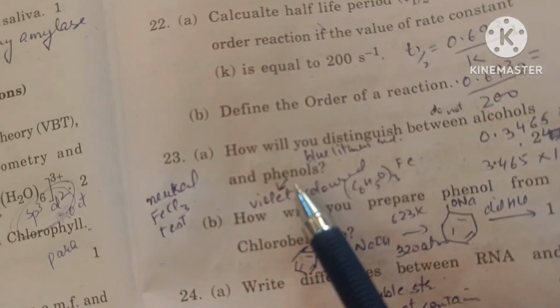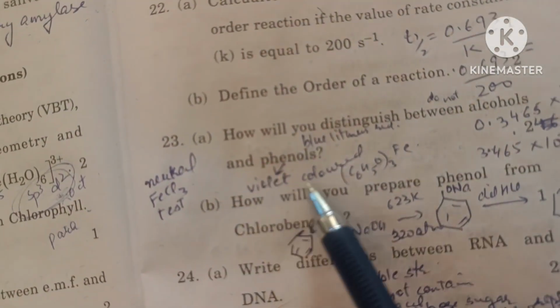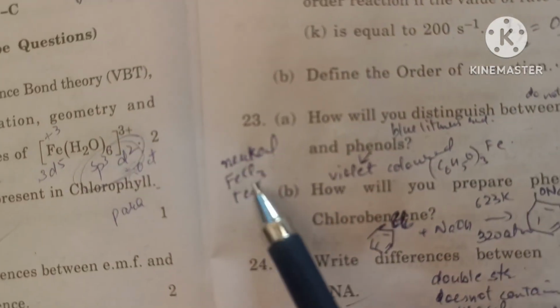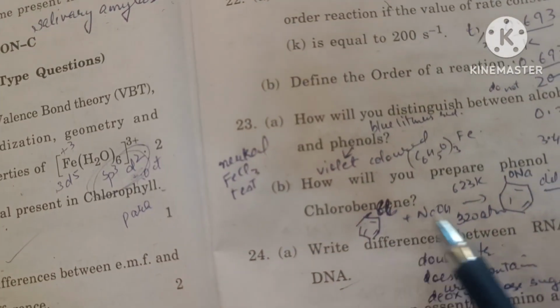So phenols turn blue litmus red, alcohols do not, and phenols give violet coloration with the neutral ferric chloride test, alcohols do not. How will you prepare phenol from chlorobenzene?